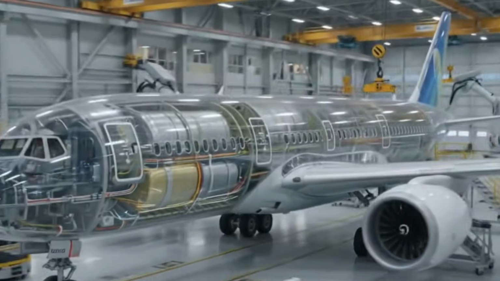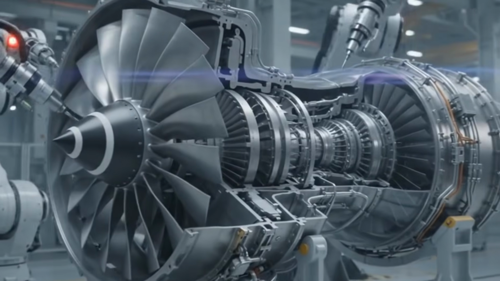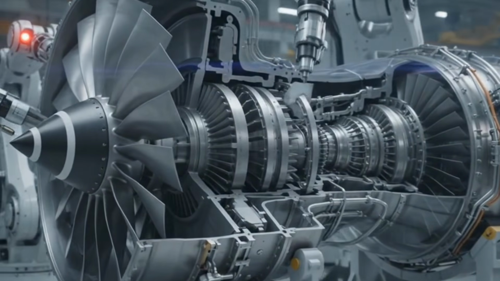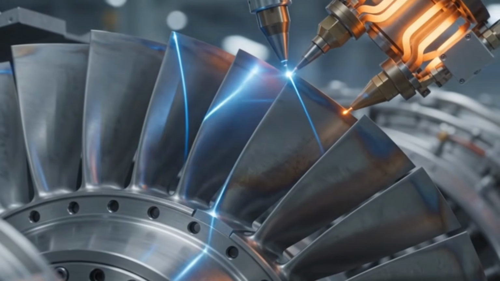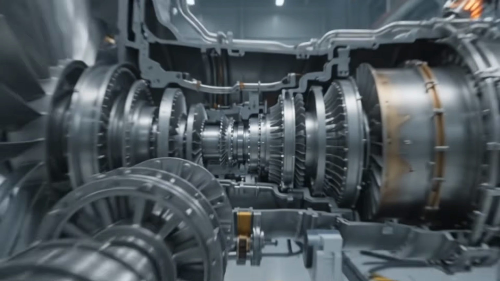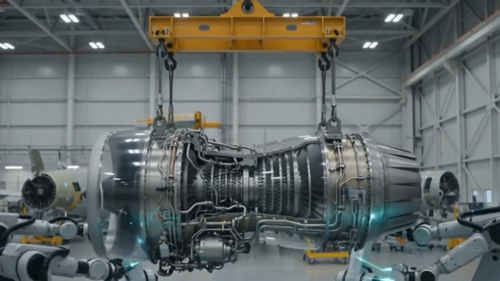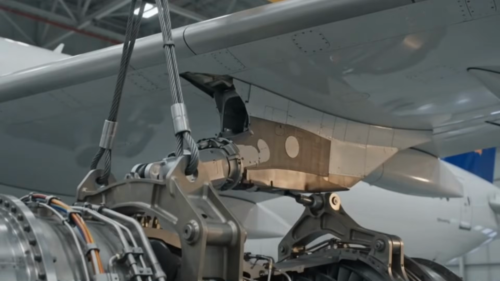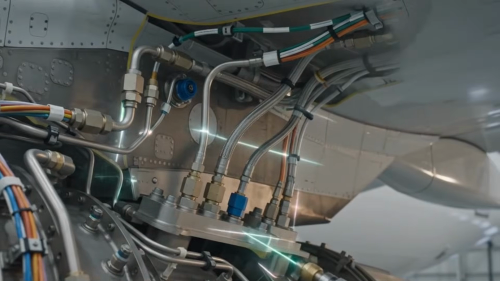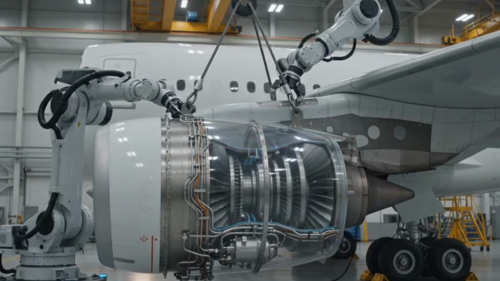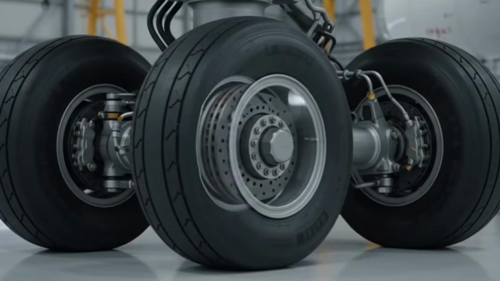Each jet engine contains thousands of precision-engineered parts. Every blade is carefully manufactured to withstand extreme heat and incredible speeds. Once complete, each giant engine is carefully lifted and attached beneath the wings. Powerful cranes and precision alignment systems are used to secure them.